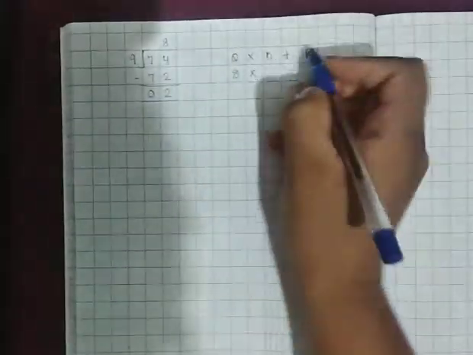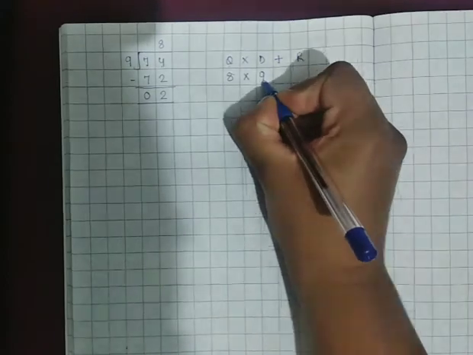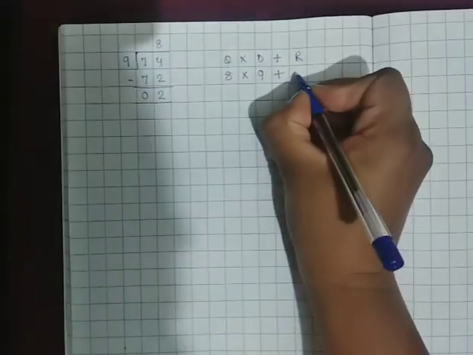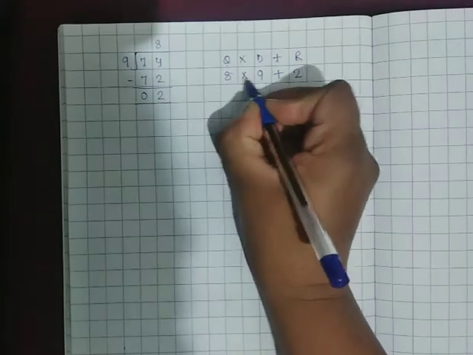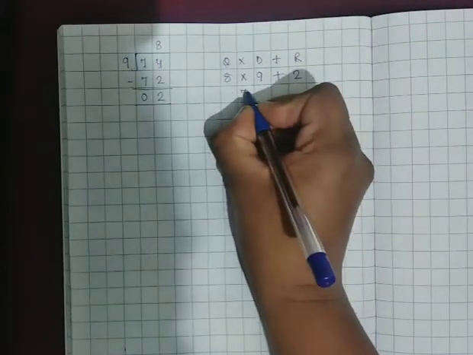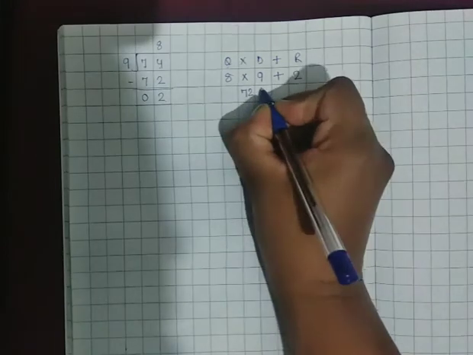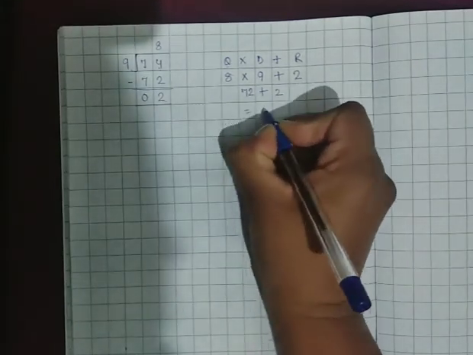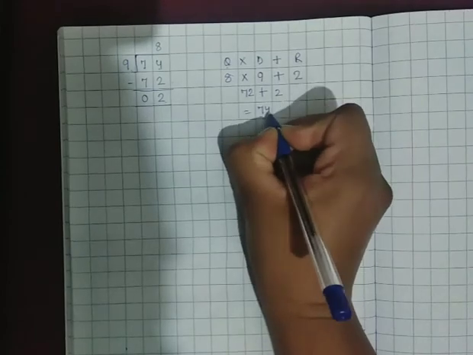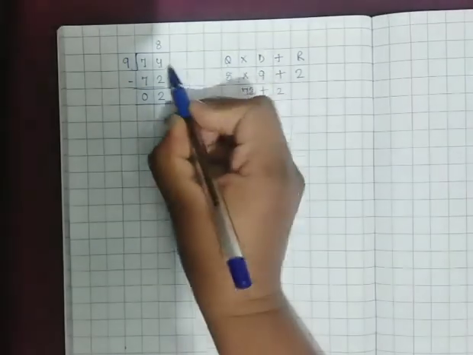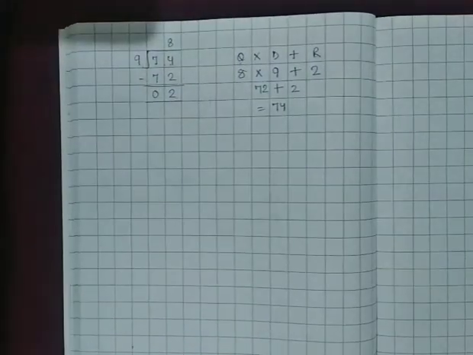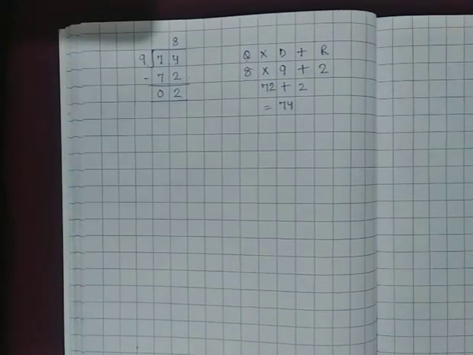Our divisor is 9 plus remainder. What is remainder? 2. Okay, 8 9s are 72. 72 plus 2 is 74. Now 74, our answer over here, and 74 is the dividend. Therefore, our answer is correct. So this is question number 1.